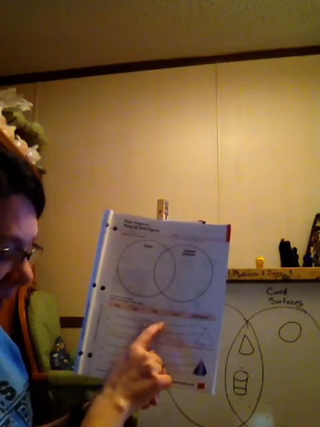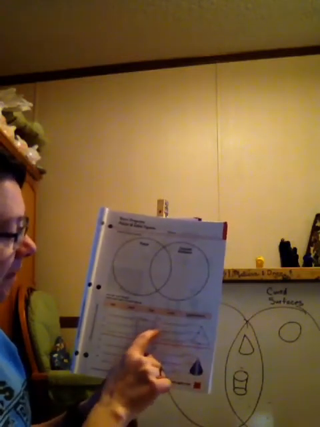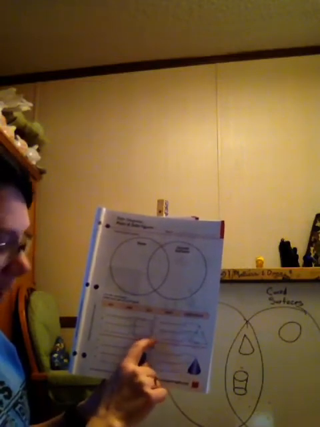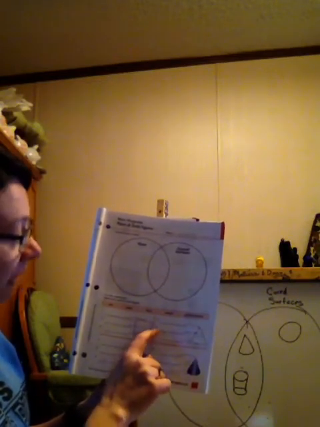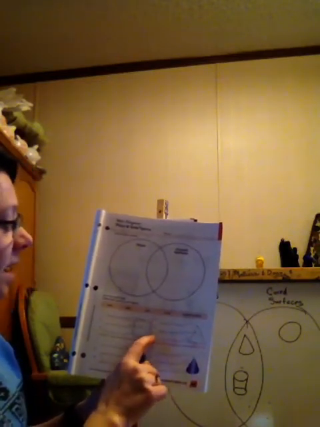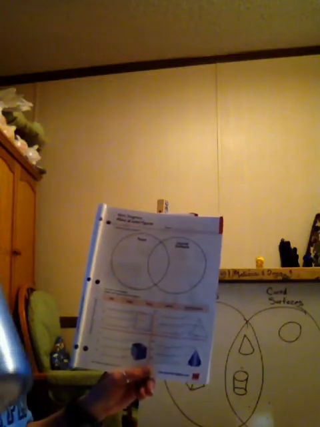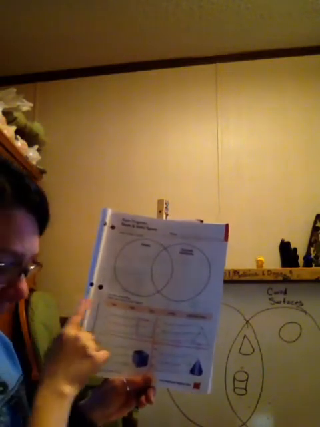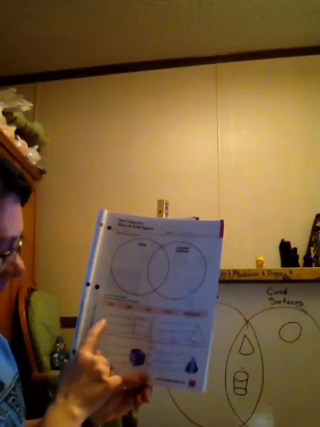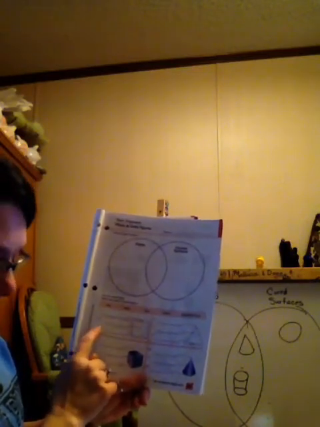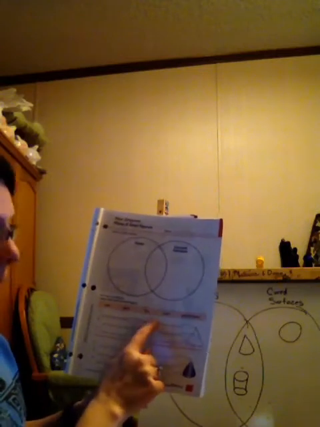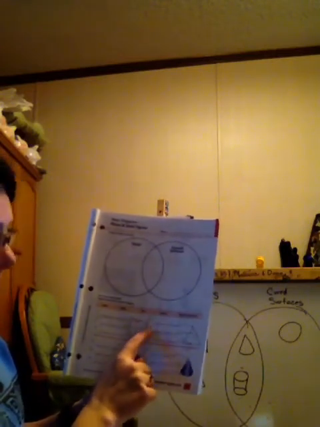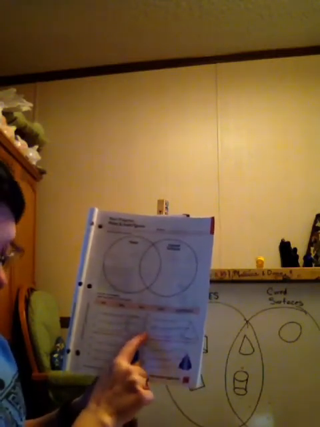So 4 is a vertex, 5 is a face, sorry about that, 6 is a side. So, number 1 is side, number 2 is face, number 3 is vertex, 4 is vertex, 5 is face, 6 is side.